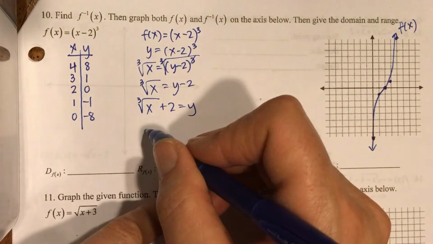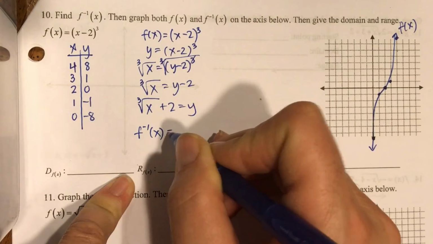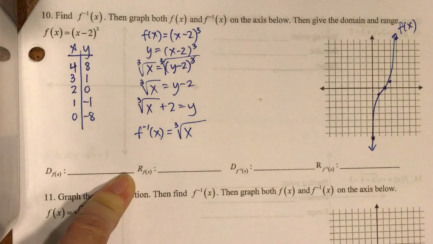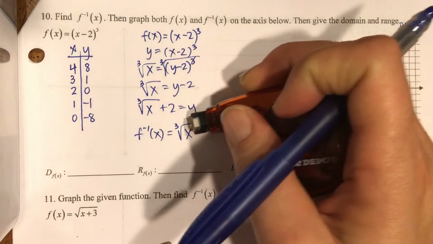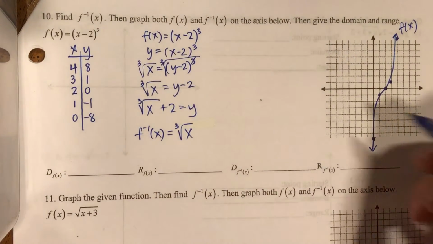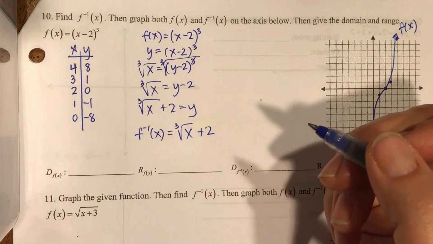I'm going to flip this around and put y on this side, and at the same time I'm going to turn it into f inverse, and label this as being f inverse. Uh-oh. Got sloppy for 1 second, friends. Where's my correction tape? Oh, here it is. Yeah, I need that to be better. And then plus 2. Okay. And so this is f inverse.